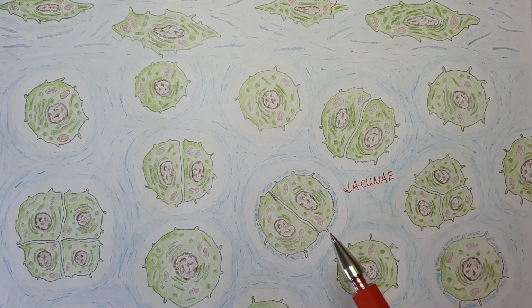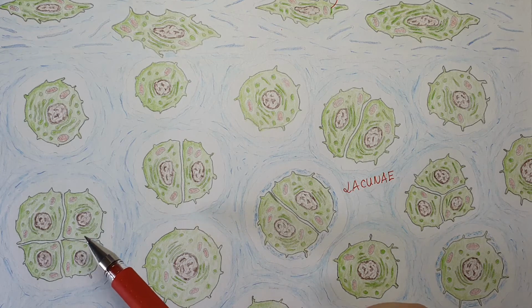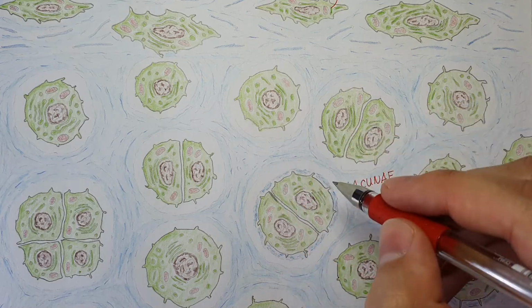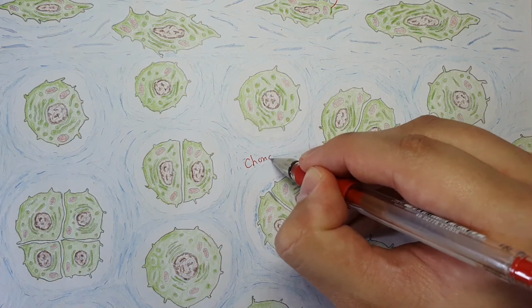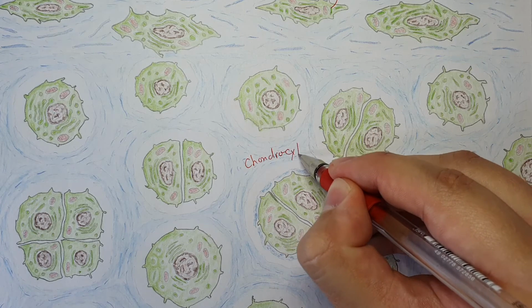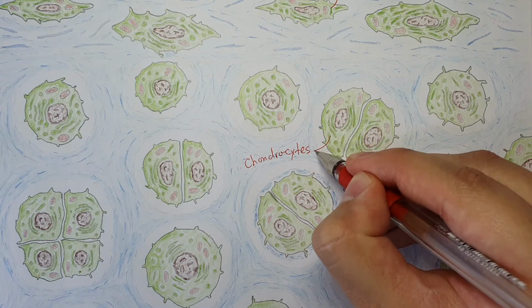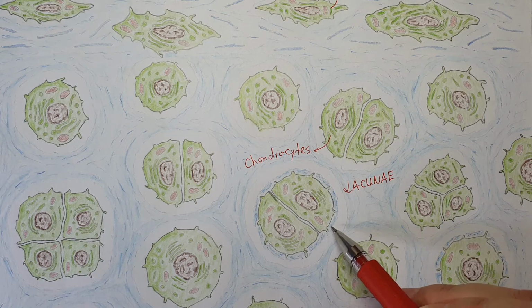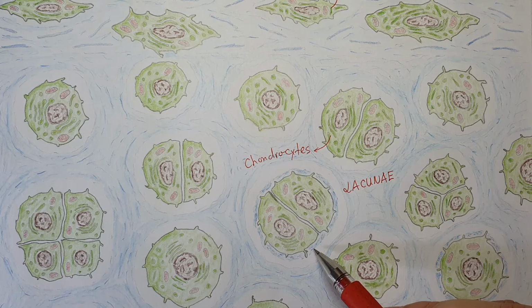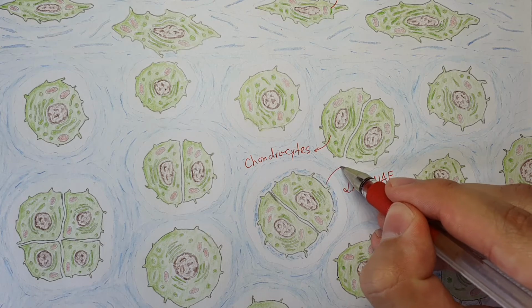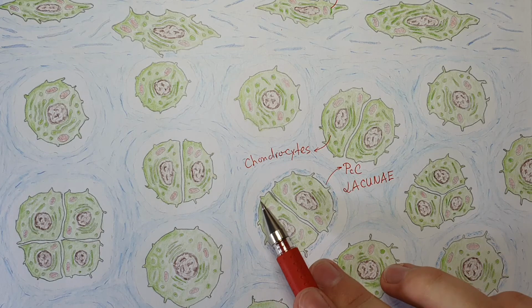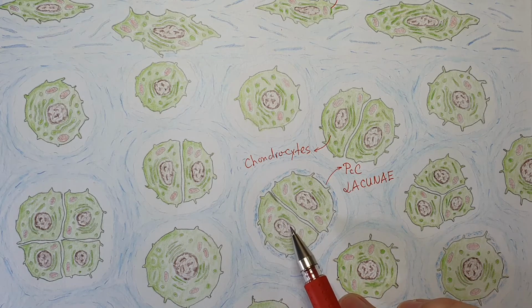This lacuna has these two cells, or it can have 4 cells, and these are chondrocytes. The chondrocytes have a small amount of connective tissue that surrounds them. This is called the pericellular capsule, and it shields these cells from damage.